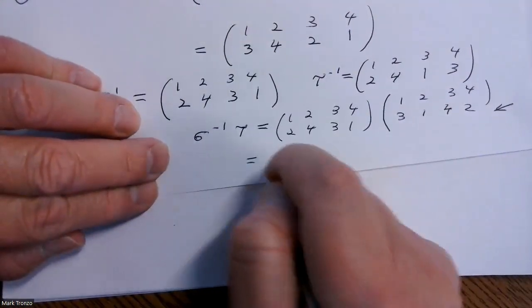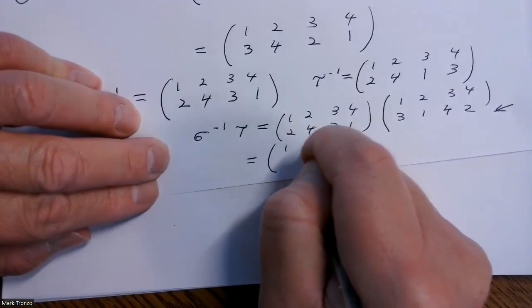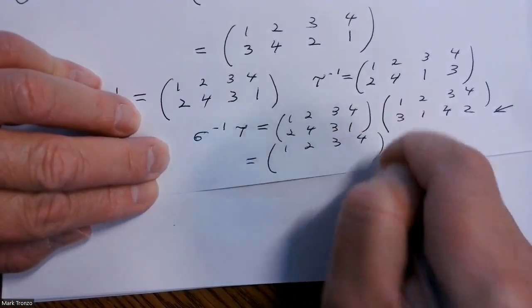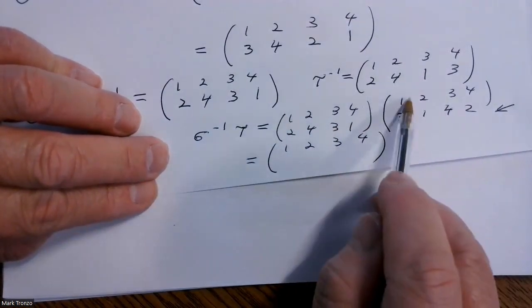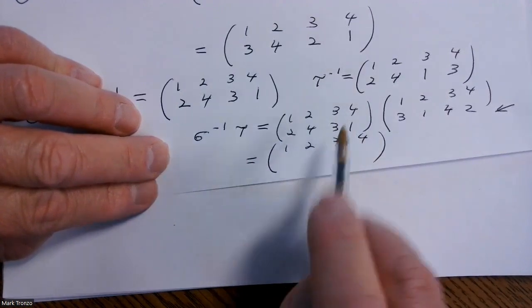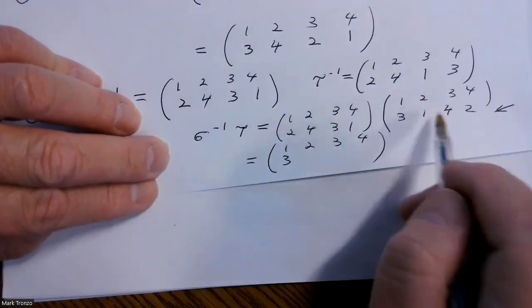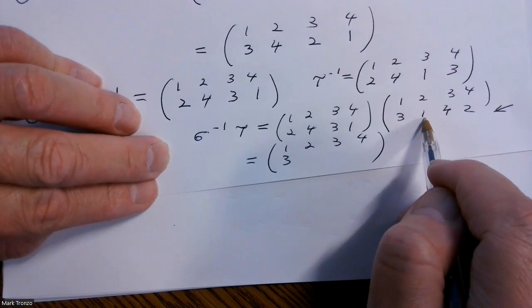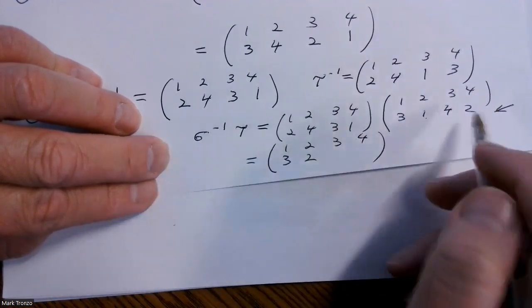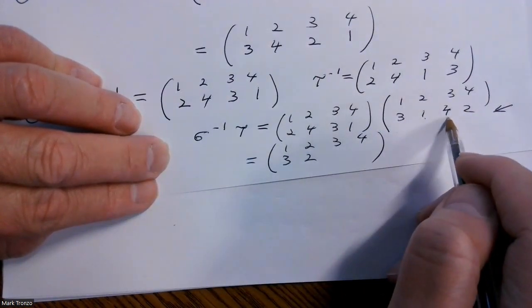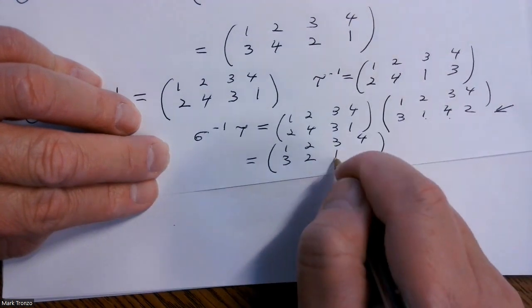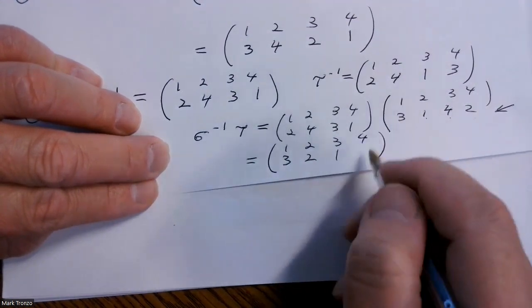And then that would be 1 to 3, 3 to 3, 2 to 1, 1 to 2, 3 to 4, 4 to 1, 4 to 2, 2 to 4.